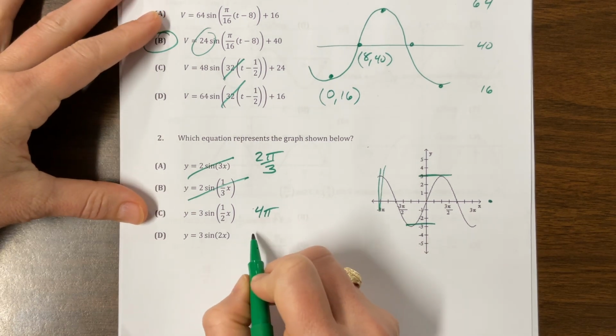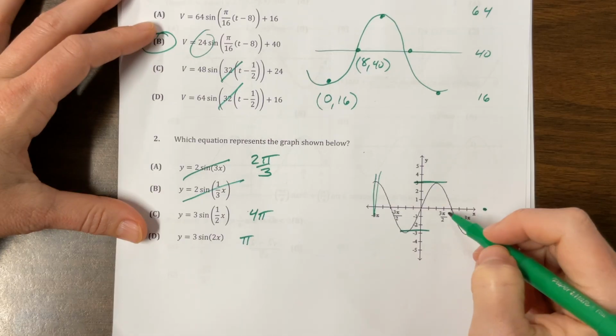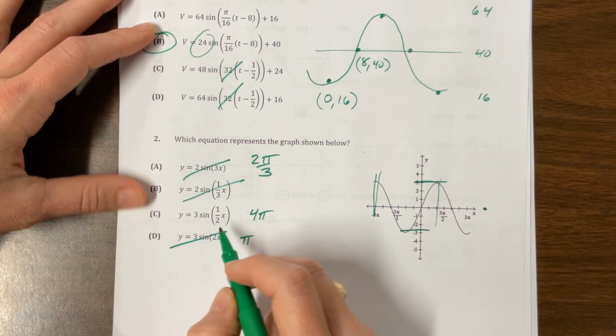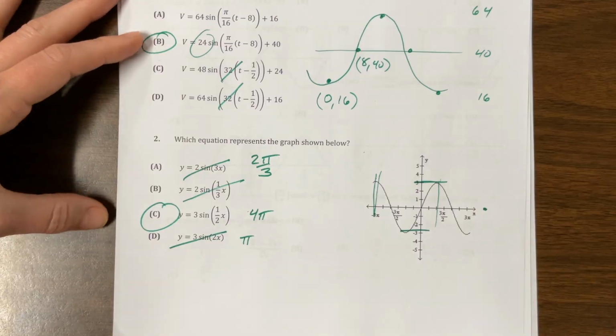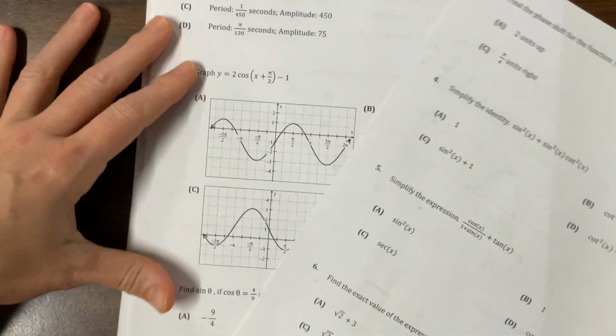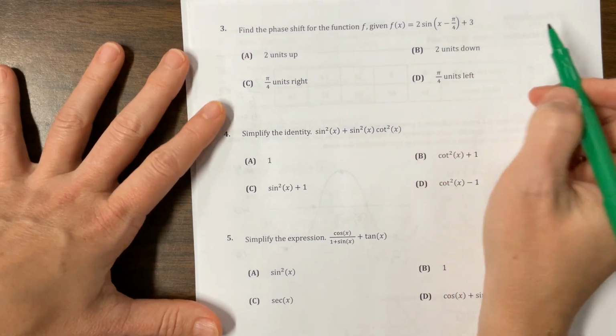This would have a period of pi. 2 pi over 2 is pi. Pi would be, this is 1, 2, 3, so pi would be here. So no, that's no good. Okay, so despite my bad vision, that seems to be the answer. The phase shift is going to be pi over 4, and it's going to go to the right.